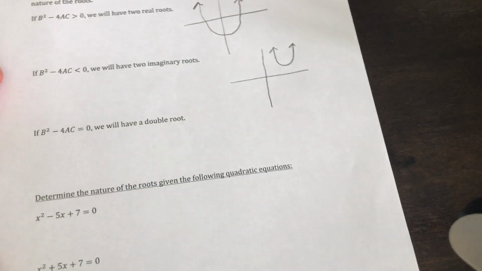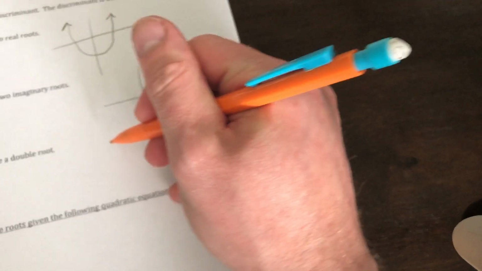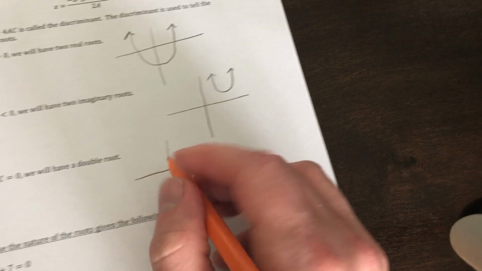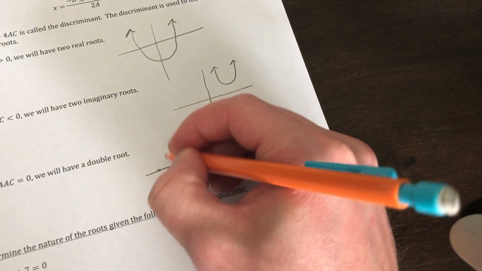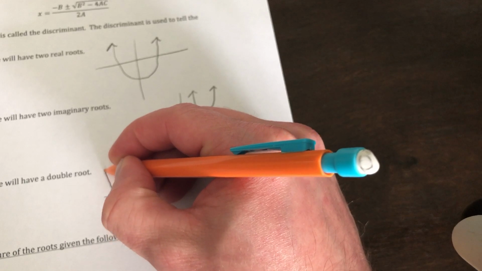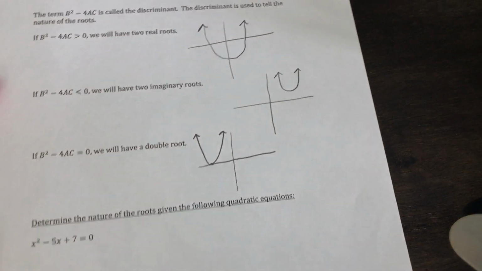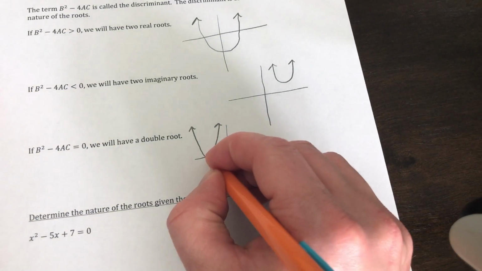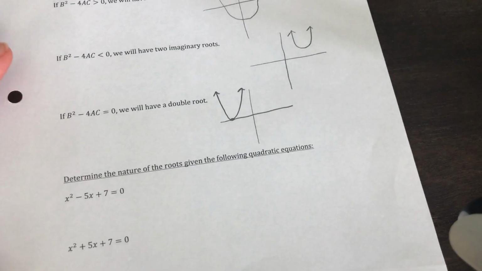And then you have something called a double root if it's equal to 0. Okay, so a double root means it touches in exactly one spot. Doesn't cross it, but it touches it. Okay, so that's called a double root. It's tangent in one spot.